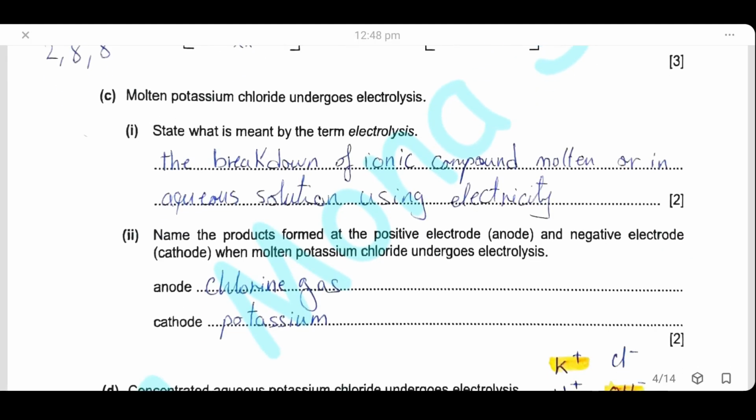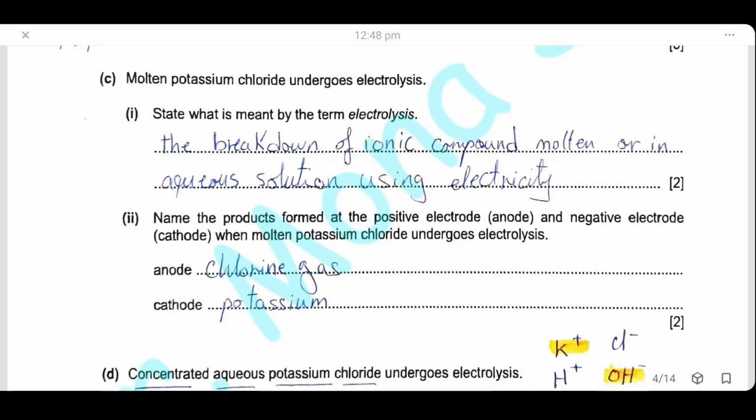C. Molten potassium chloride undergoes electrolysis. State what is meant by the term electrolysis. Electrolysis is the breakdown of an ionic compound, molten or in aqueous solution, using electricity. Name the products formed at the positive electrode and the negative electrode when molten potassium chloride undergoes electrolysis. Molten potassium chloride means the only ions present here are the potassium ion and the chloride ion. So chlorine gas will be discharged at the anode and potassium metal will be discharged at the cathode.